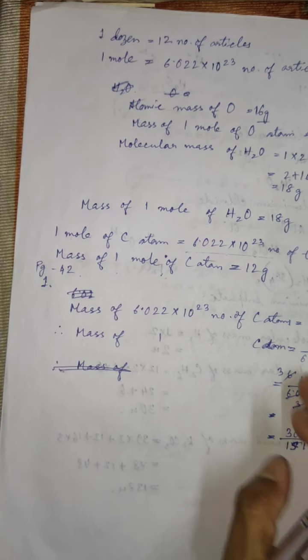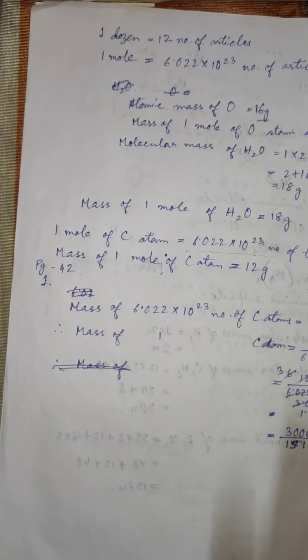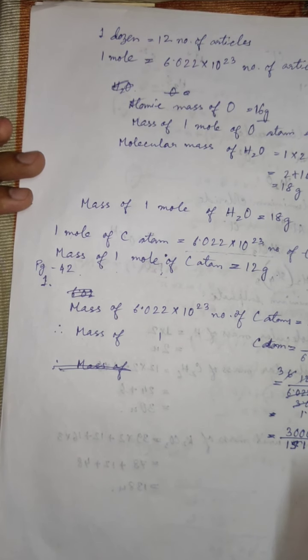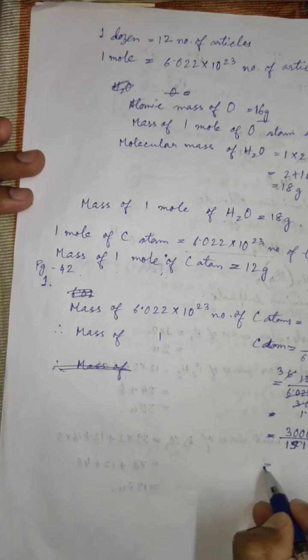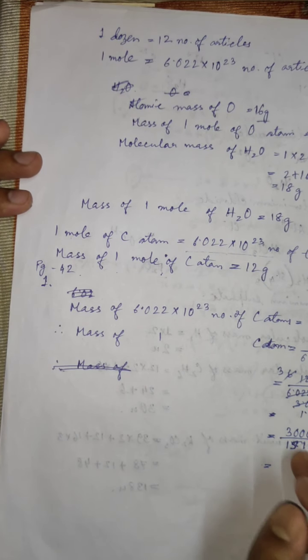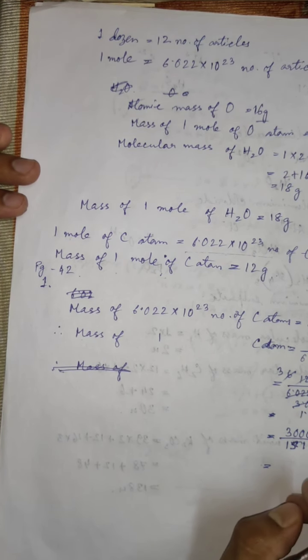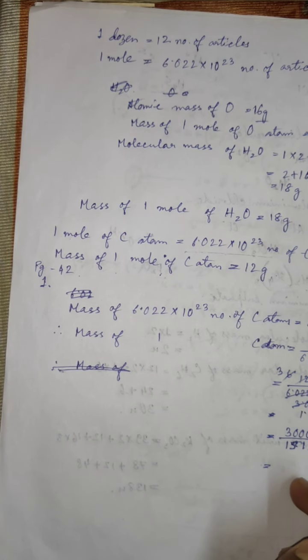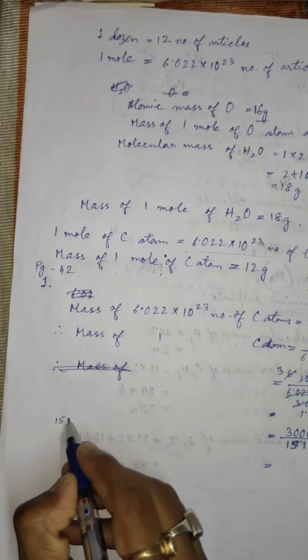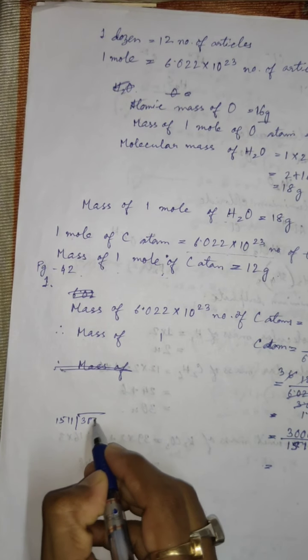1511. Okay, multiply numerator and denominator by 1000. So decimal will be removed, and this you write like this. Now we have to divide this 3000 by 1511. So now if I divide, it will be a decimal result. You can divide simply like this, 3000 by 1511.